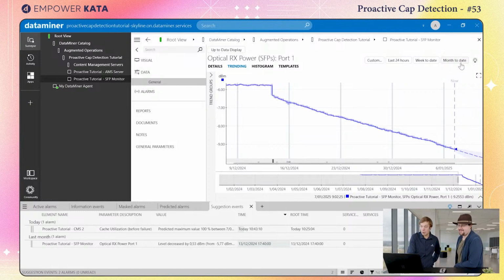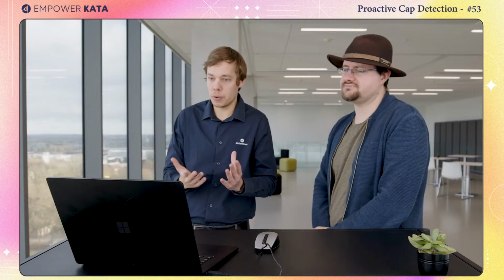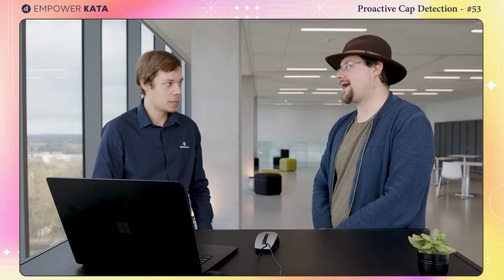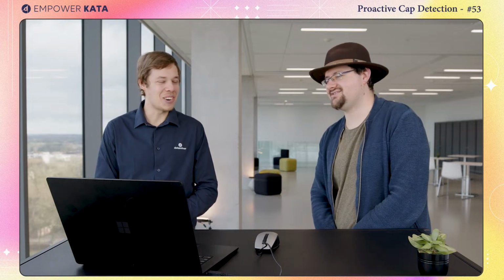I'm clicking here month to date so that we have some context. What you see here is first quite stable and at a relatively high level, like -5, -6, and then it dropped, and then it started to degrade over time. This can lead to a problem, maybe there's something wrong with the cable. I don't know exactly what went wrong here, but the power that the SFP receives gets lower and lower, and if it gets too low, it doesn't work. But there's no cap on it. That's the crux here.